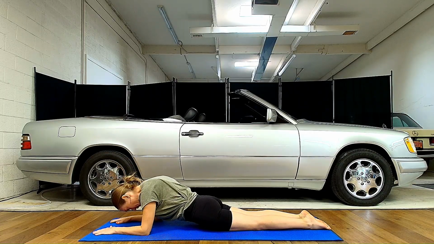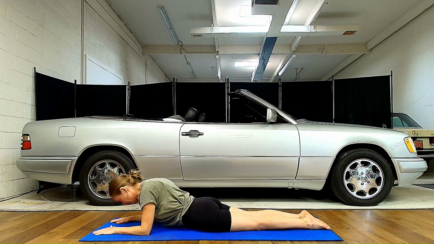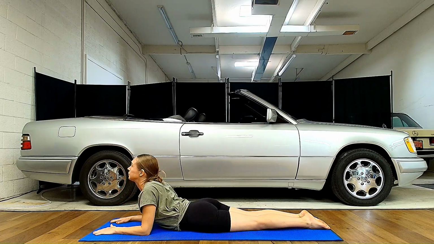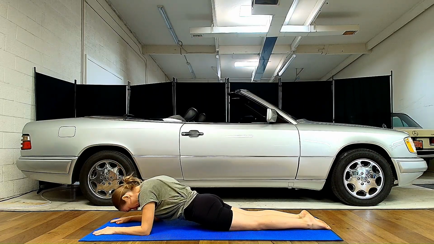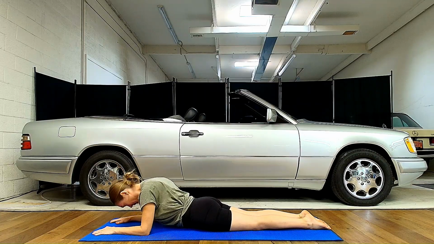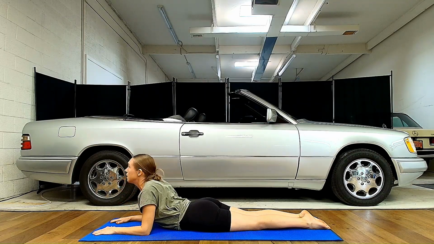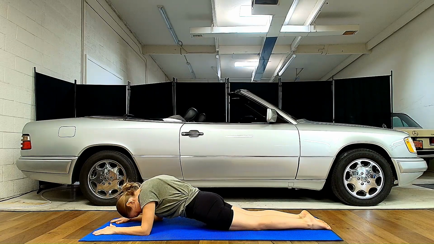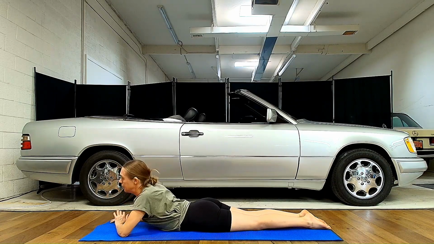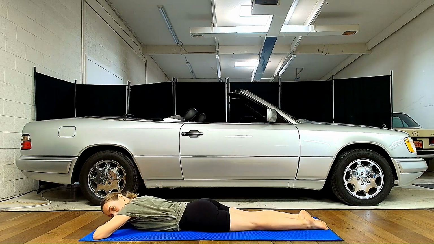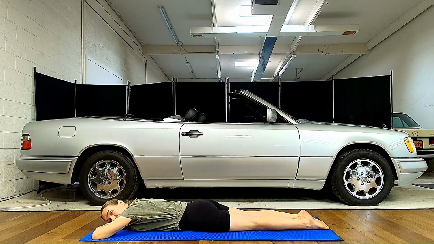In, lifting the pelvis from the ground. And down. Inhale up. And then exhale. And we'll do 1 more time here. In and out. Good. Now elbows to the side and drop the cheek down to the side as well.